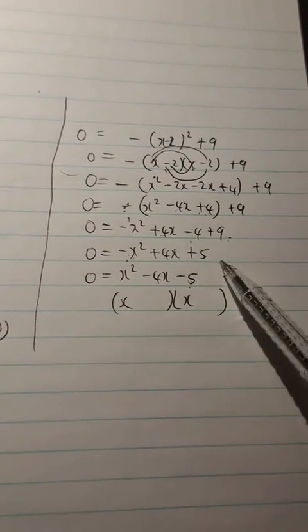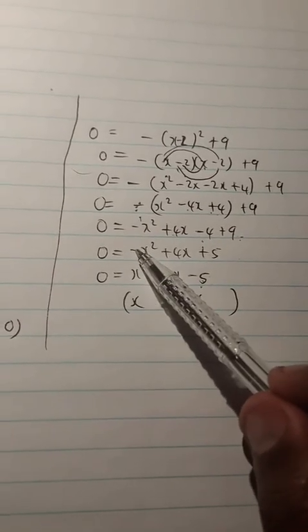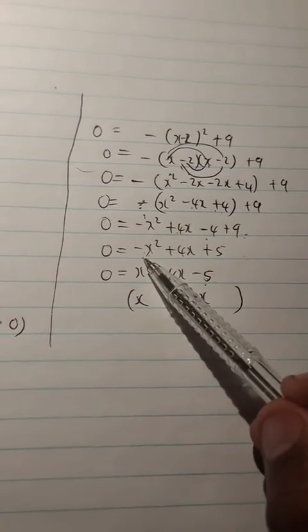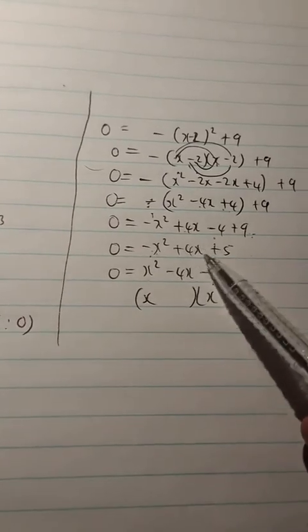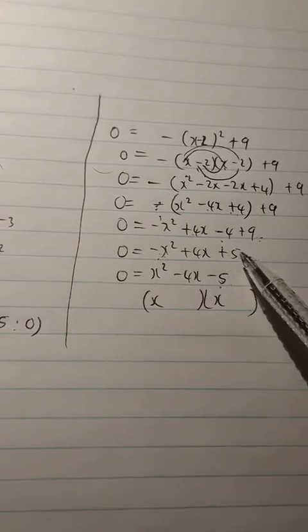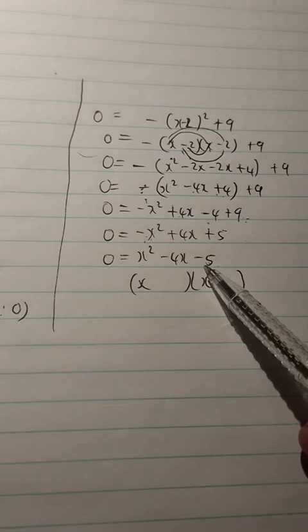Then I divide everything because this is a negative coefficient. So I divide by negative 1. This becomes x squared. When I divide by negative 1, I divide this by negative 1. This becomes negative 4. I divide this by negative 1. This becomes negative 5. That's why you have this negative 5.